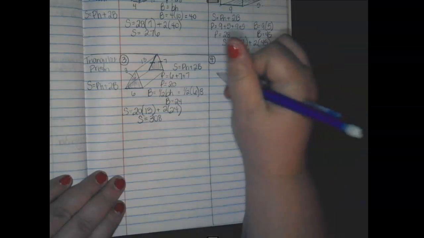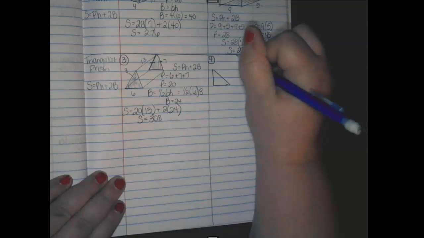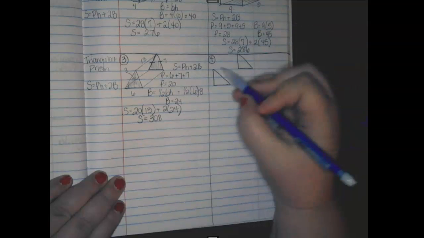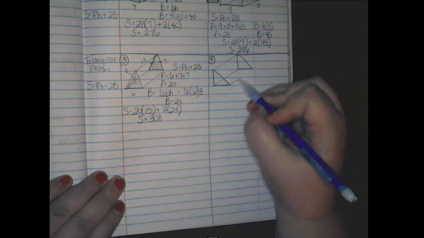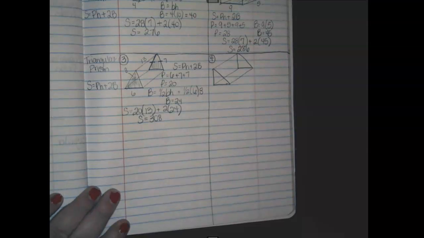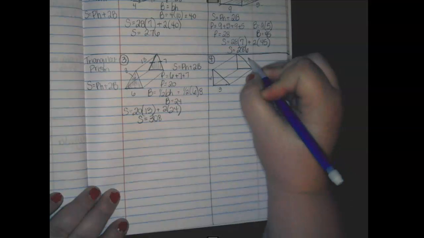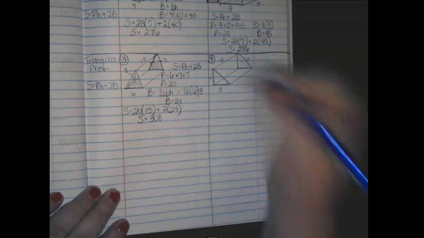Let's look at another one. So do 2 right triangles, connected at the bases. 4, 3, 5 over there, and 8. Give you a minute to copy that down if you need it.